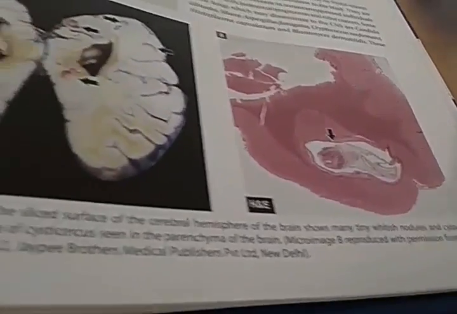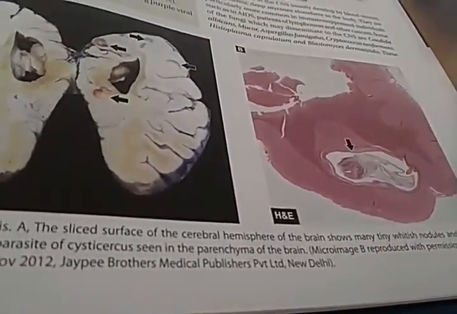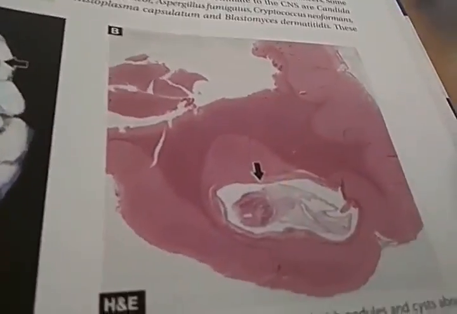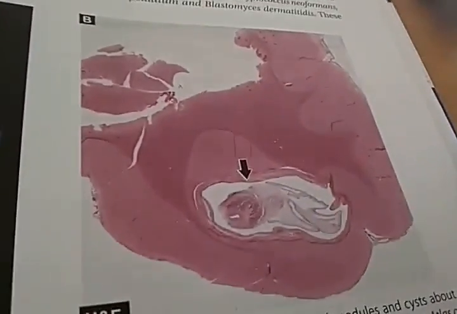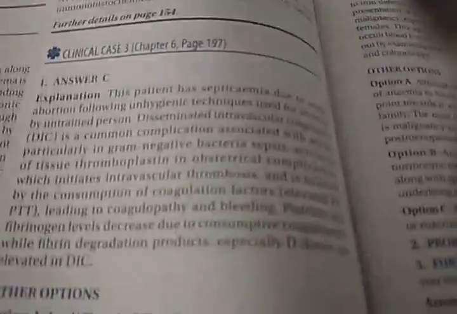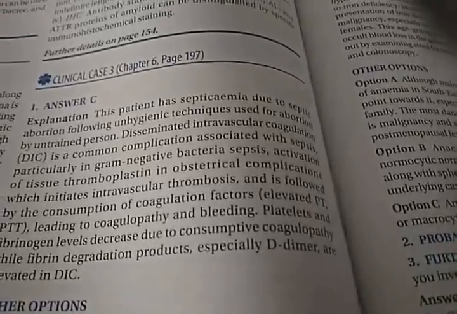And in this microscopy, they are saying you can see the parasite of cysticercus. Wow, in the brain. Can you see this parasite of cysticercus? Interesting, right? This is the appendix, right? They are giving the answers to those questions that you saw at the end of every chapter.